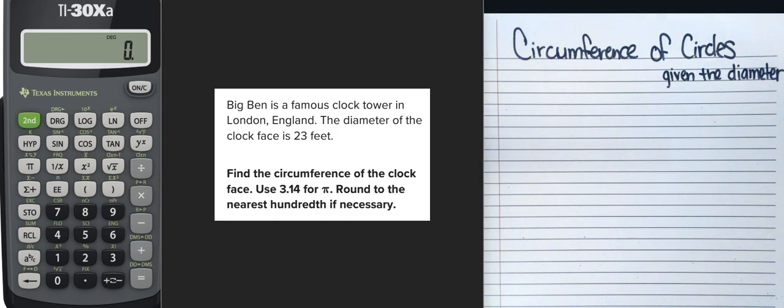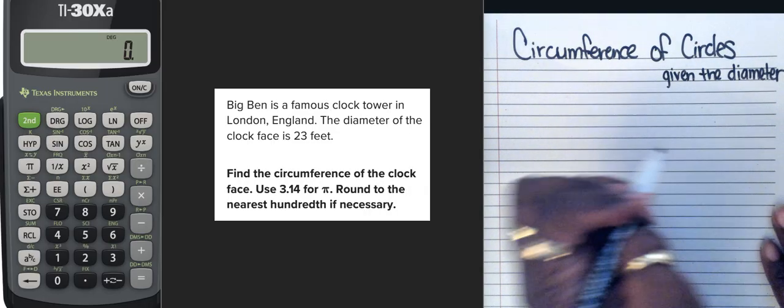Right, so in this example, we're going to find the circumference of a circle given the diameter. Big Ben is a famous clock tower in London, England. The diameter of the clock face is 23 feet, and they want us to find the circumference of the clock. We're going to use 3.14 in place of pi, and round to the nearest hundredth if necessary. First things first, let's draw our circle out.